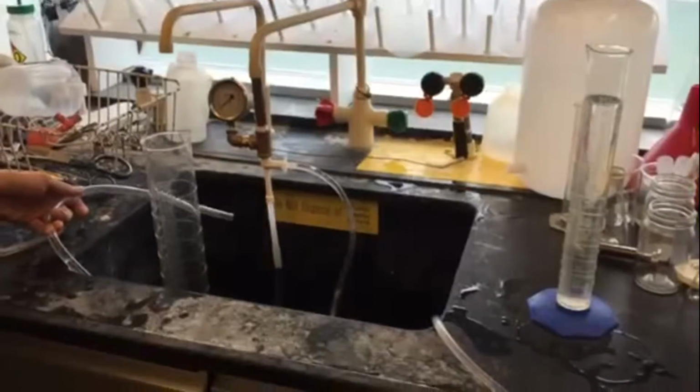And then the final thing you're going to have to measure is the pressure gauge. Right here, it's going to give you the pressure in psi-G most likely, and you're going to use that to compare with your findings on what the pressure of the water is.